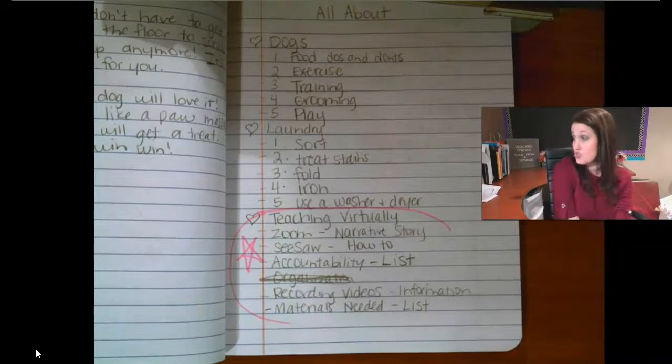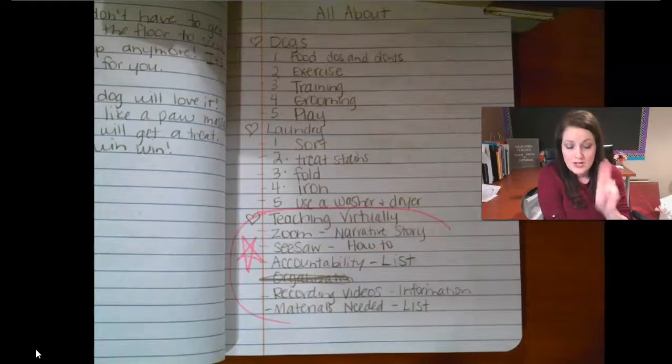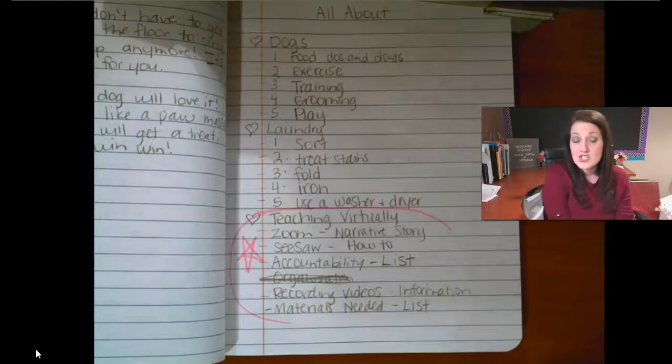So all you need to do is pick which one of those topics you want to do that you already came up with. Decide what types of writing you're going to use for each one. Once this is done, you are all set to start writing tomorrow. All right, get that done. And happy writing or brainstorming or making a list.